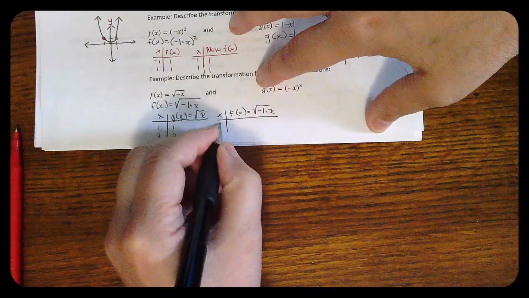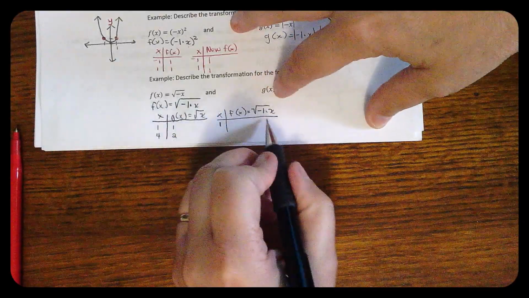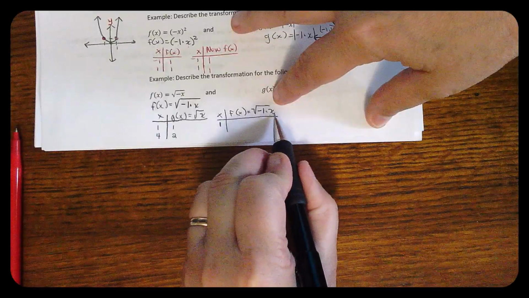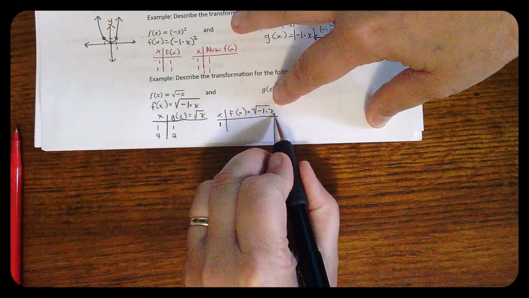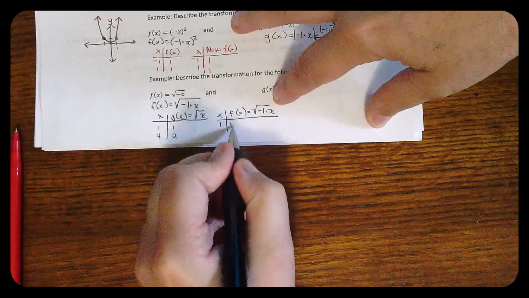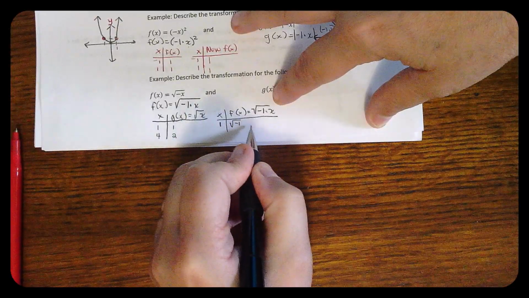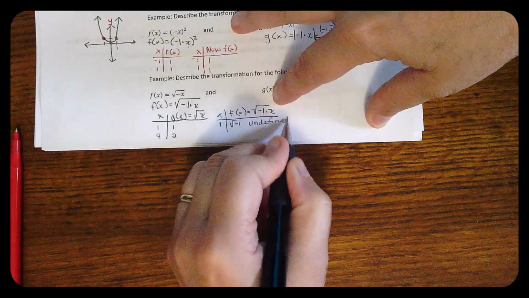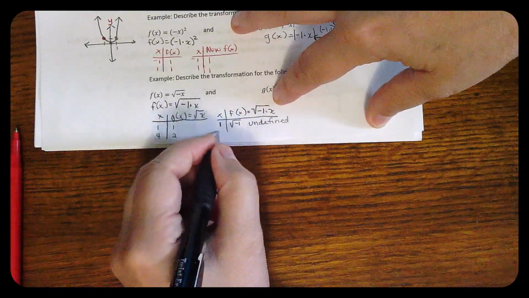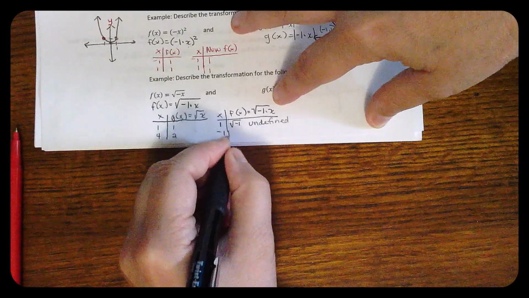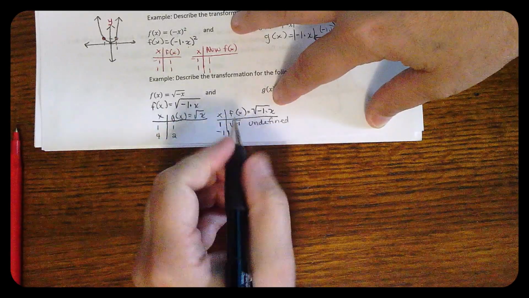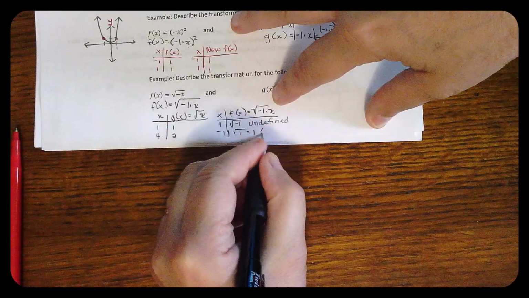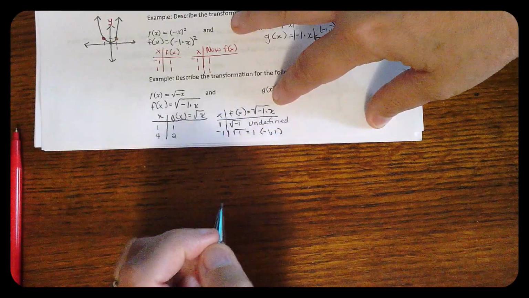If I put 1 in, I get -1 times 1, and that's -1, and the square root of -1 doesn't exist. It's undefined. So something's happening. Let's try putting in a -1. If I put in a -1, the square root of -1 times -1 is the square root of 1, and that's 1. So I have (-1, 1).